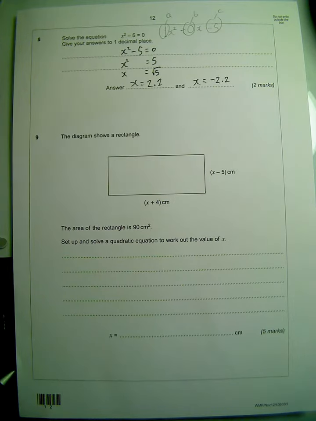So that was a quadratic equation, but we didn't need to use the quadratic formula to solve it because, unlike most quadratic equations that you'll meet in exams, it only had one term that had an x in it. Okay, question 9 is also about quadratic equations, and it's a bit more difficult.